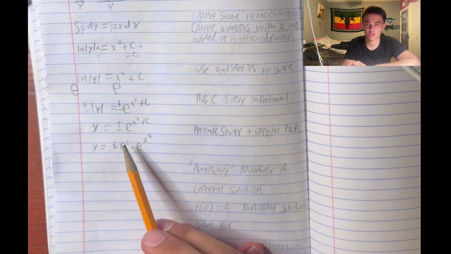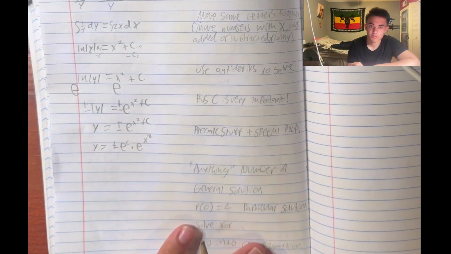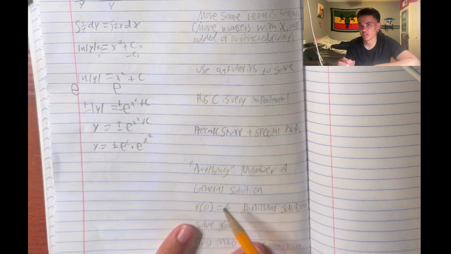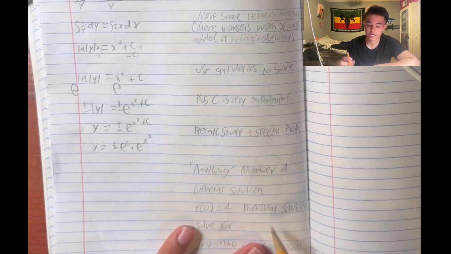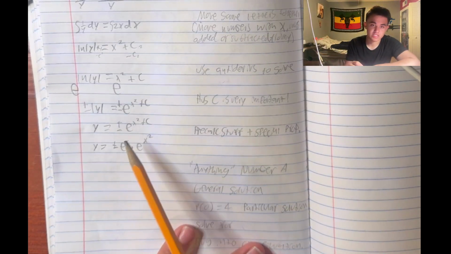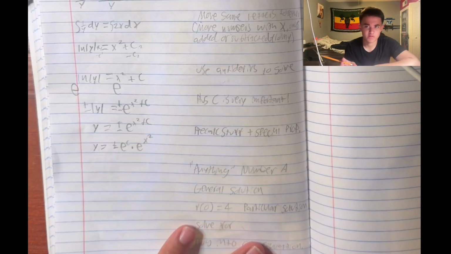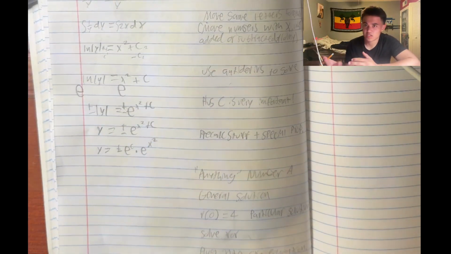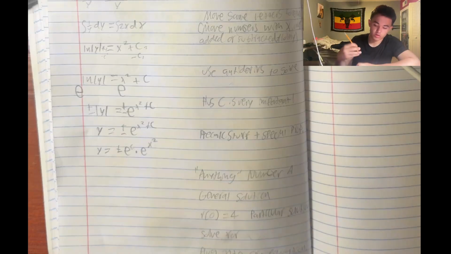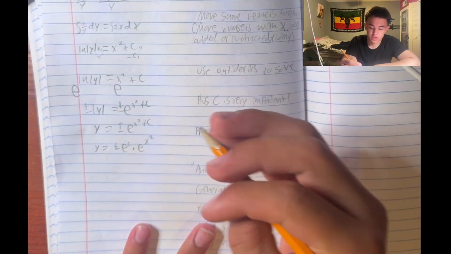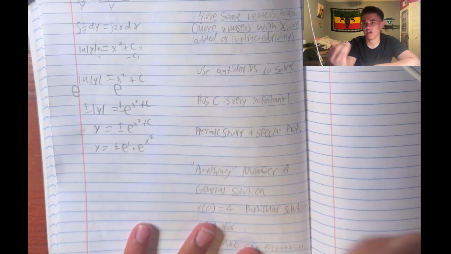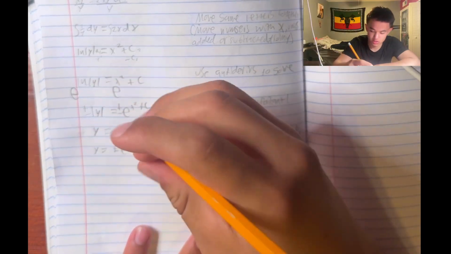Now you're always going to want to start with the c with the plus and minus, because what you're going to do is create an anything number, which is what I like to call it, which is a. So plus or minus e to the c, while that sounds really weird and scary, that basically just means any number. Because c can be anything, you got plus or minus, and so you can create any number with that pretty much.